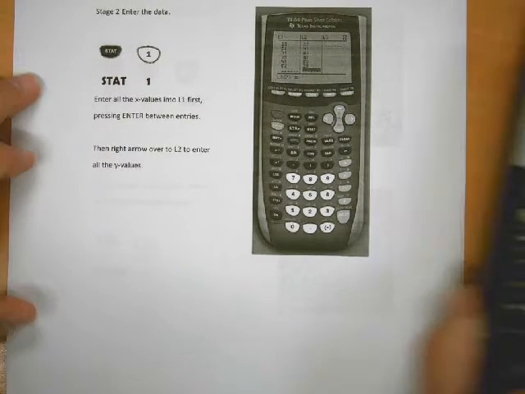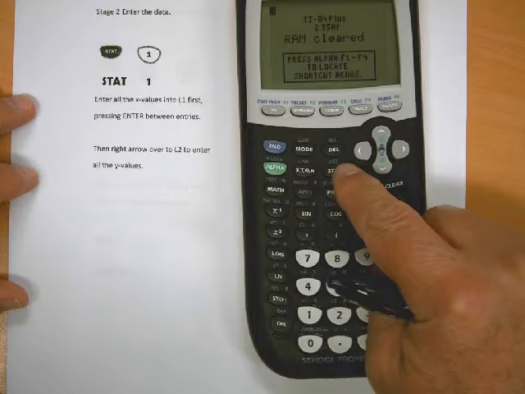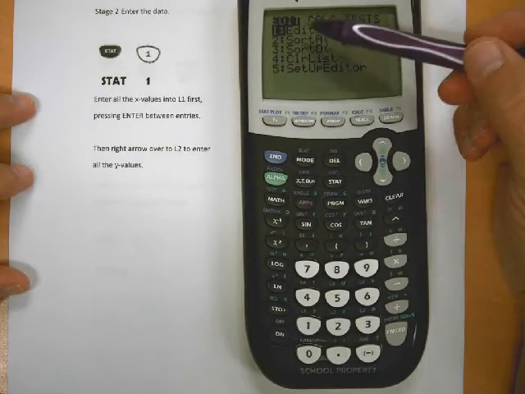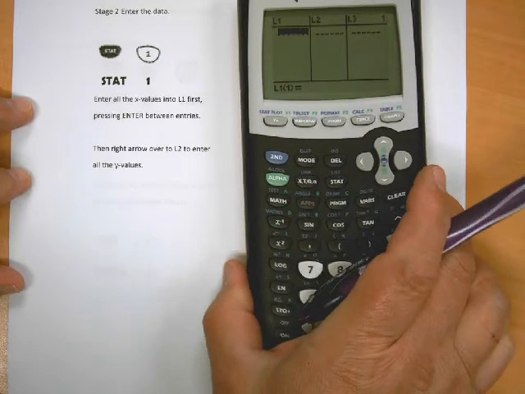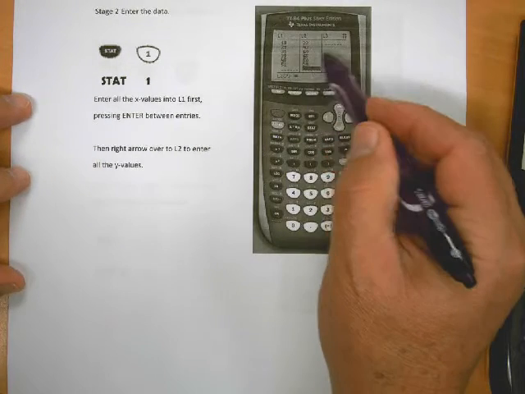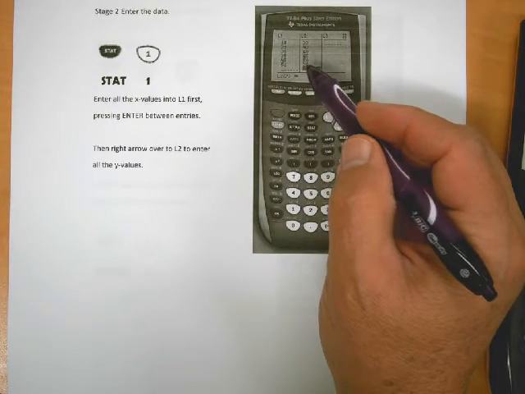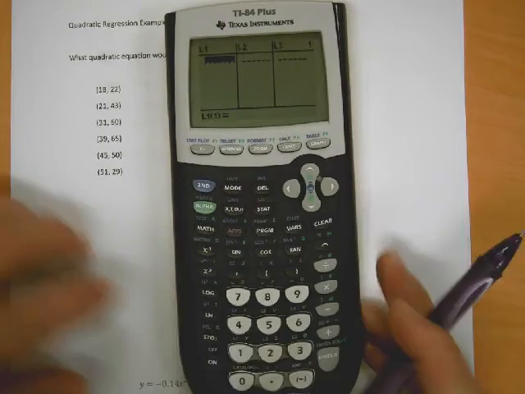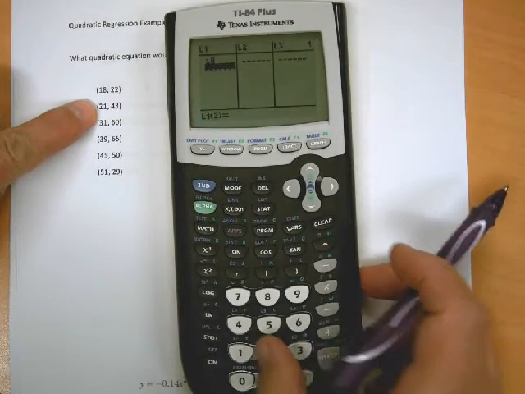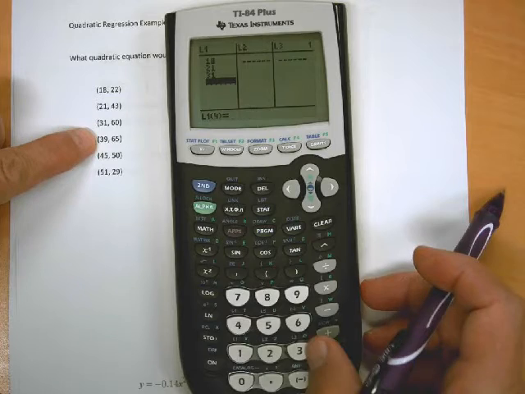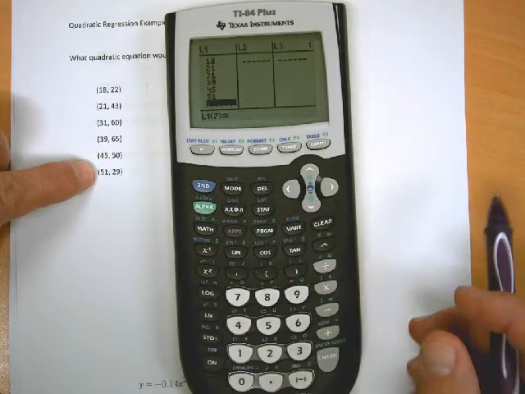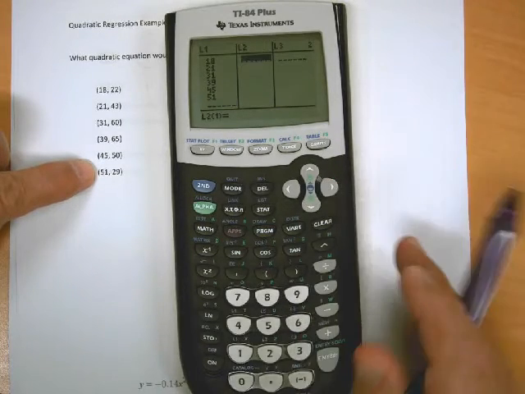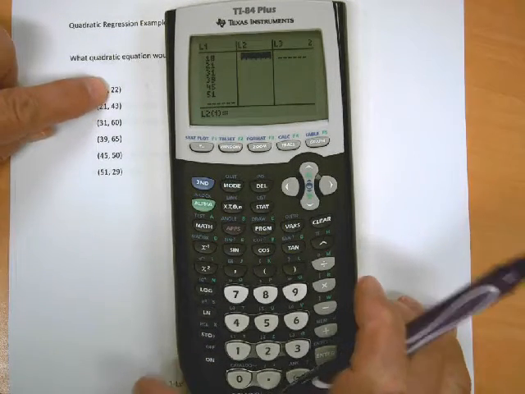Okay, next you're going to enter the data into the calculator, and you start by going to stat and 1. You'll see what that gives you. Hit the stat key, and it's the first choice, edit, which is number 1. And that takes you to these two lists. So we have to put all the x values into one list and the y values into the second list. So I'm going to go ahead and bring that data back over here, and we're going to go 18, enter, 21, enter, 31, and so on until we get all the x's entered. Then you use the right arrow to go over to the next column, and you put in all the y values into list number 2.